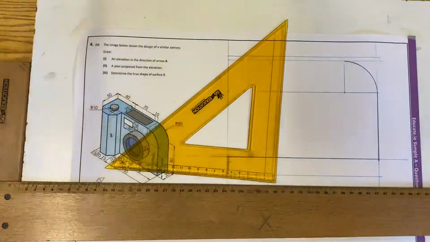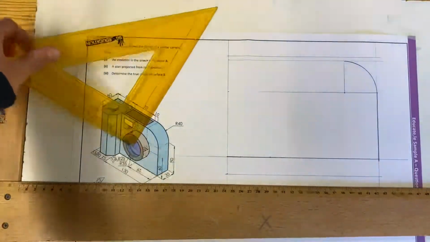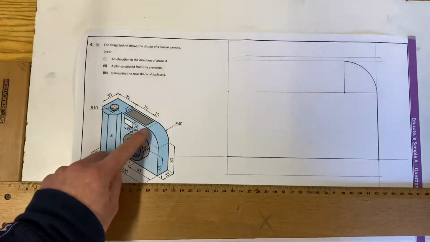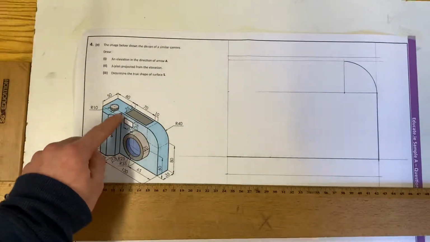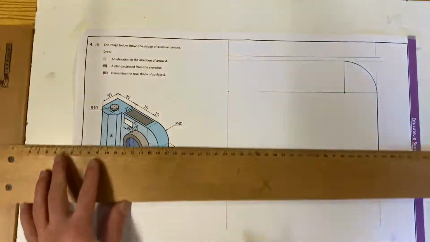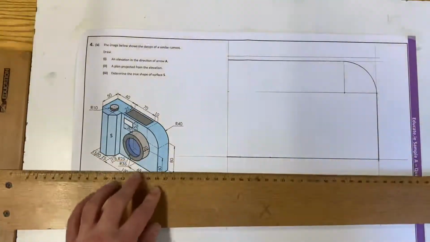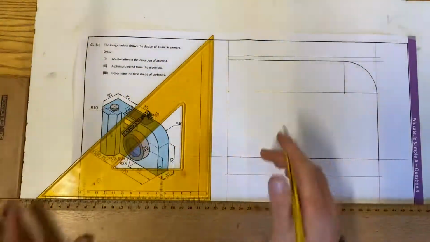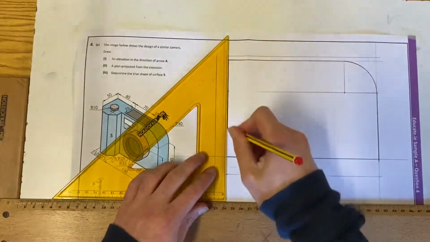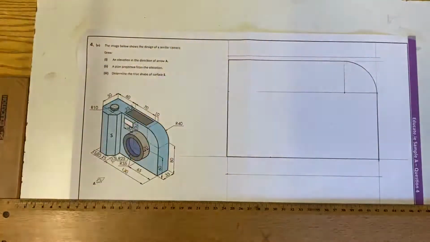So there's my quarter circle, and then I can see that from here it's going to be heavy all the way across where this bit juts out, all the way to the end. That in turn can be taken down heavy all the way on the side there.